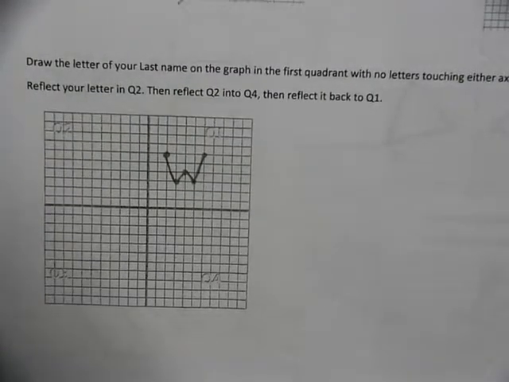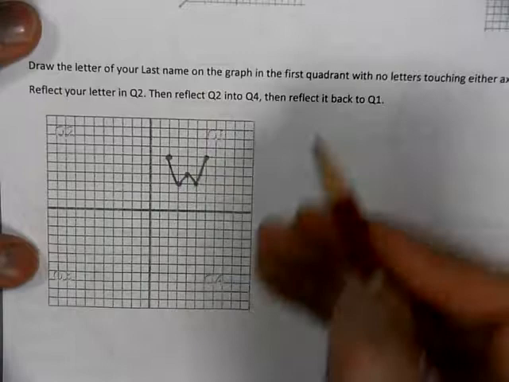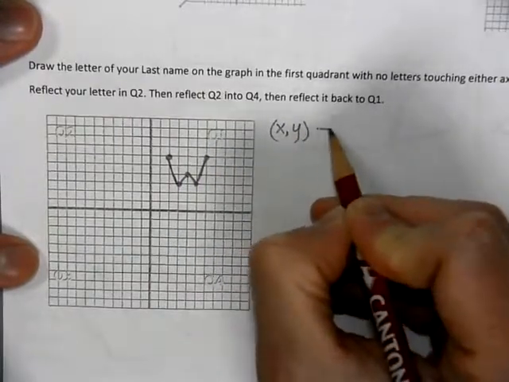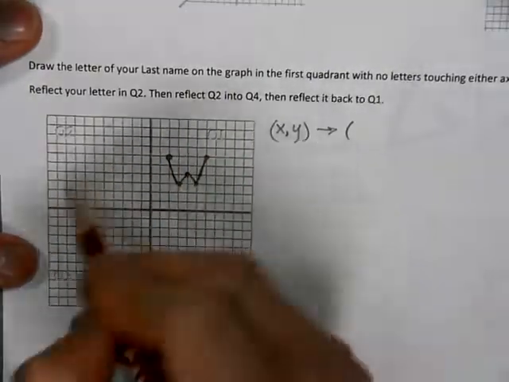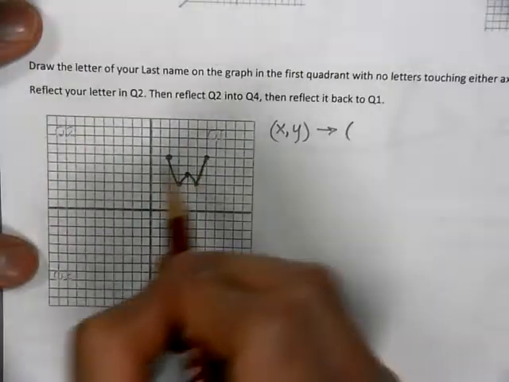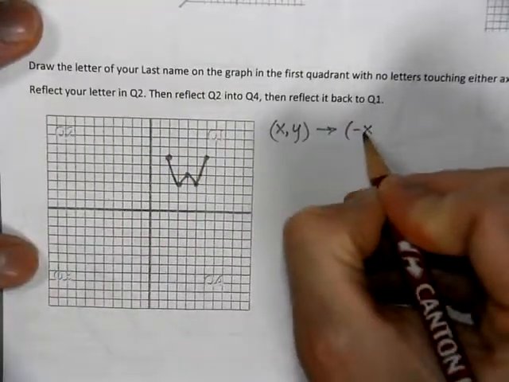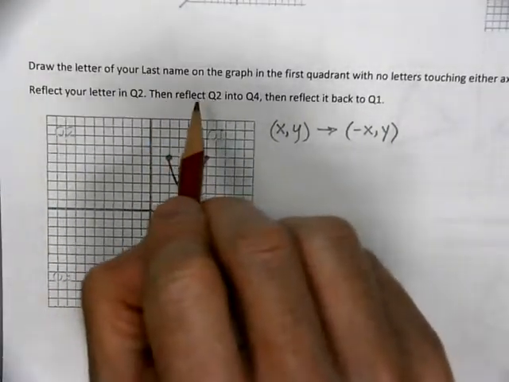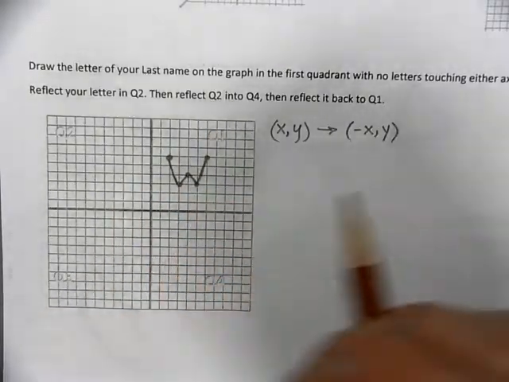We're going to reflect your letters into the first quadrant, into quadrant 2. So to do that, we're going to first reflect over the y-axis. So the x values are changing for that to happen. Then we're going to reflect quadrant 2 into quadrant 4.